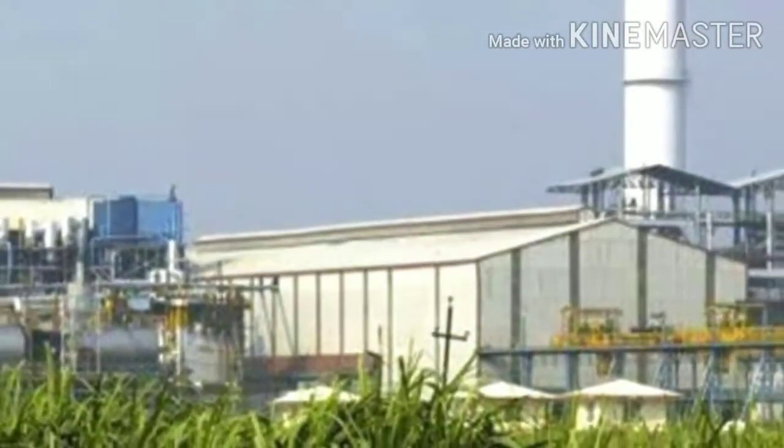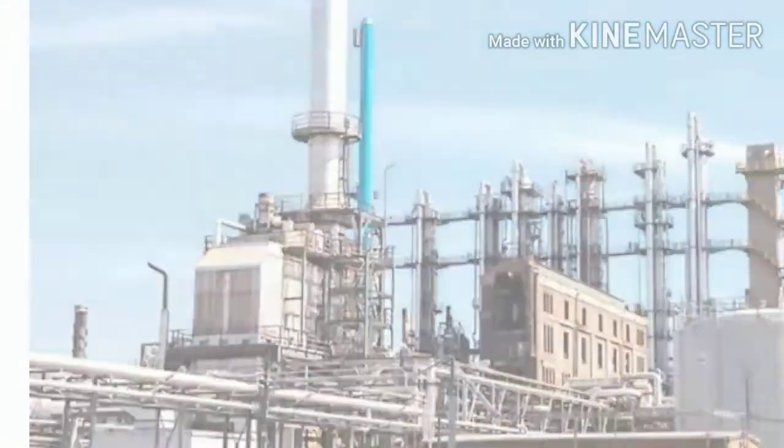For example, sugar factory, industries, forest, offices, etc.